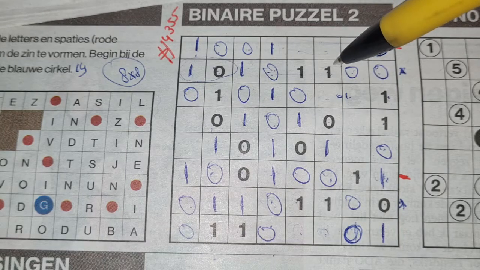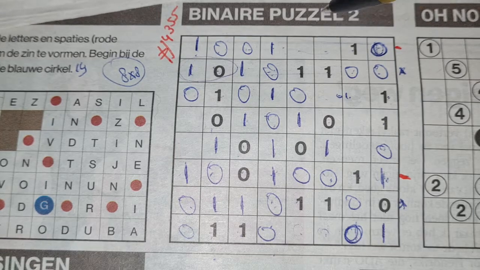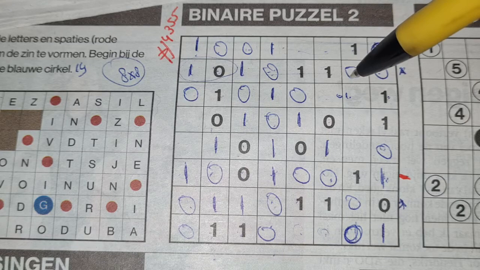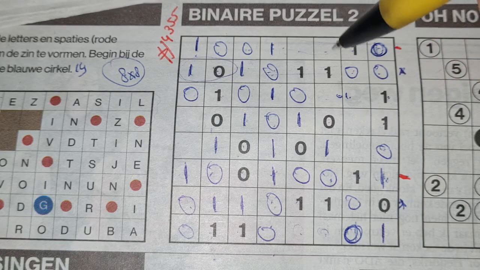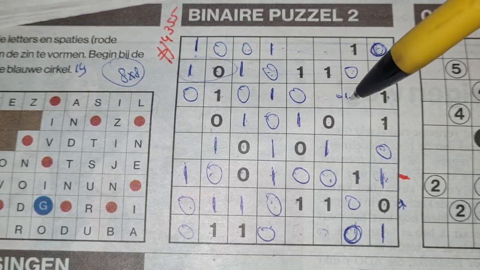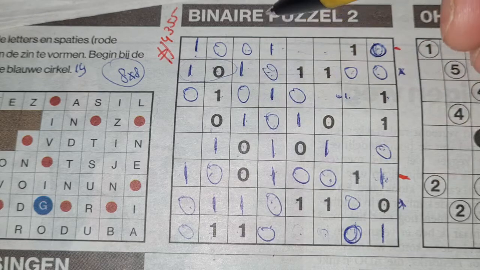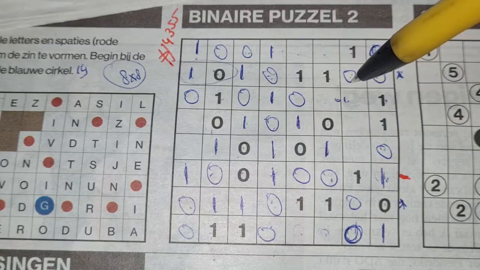Then we need to compare. O10, we have O10 here. 1 2 3, 3 O's.